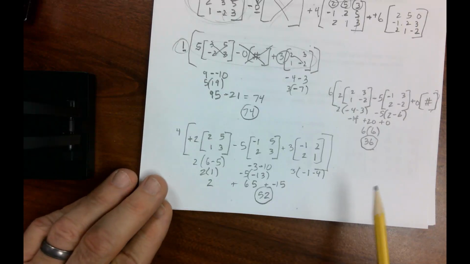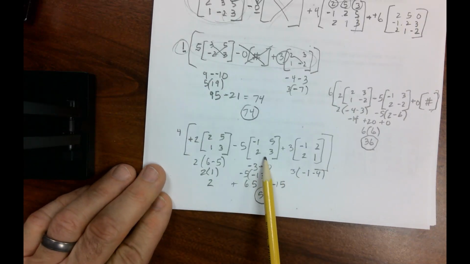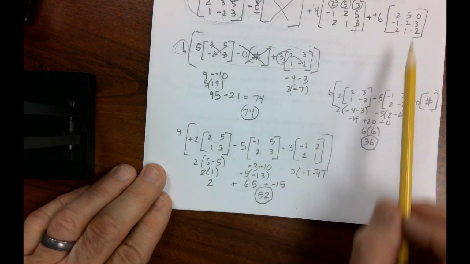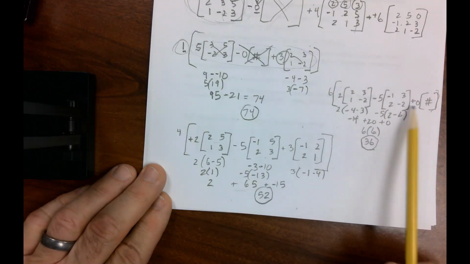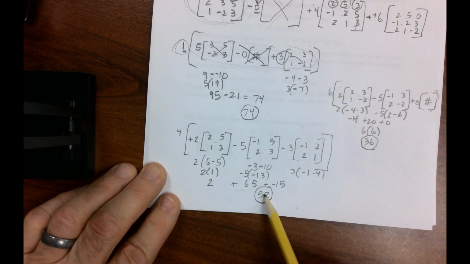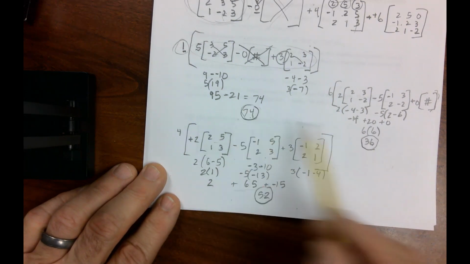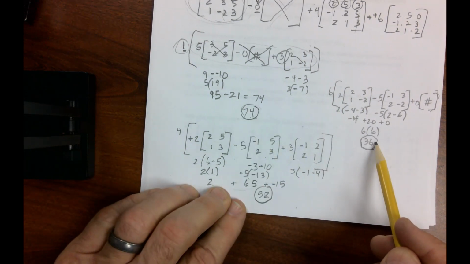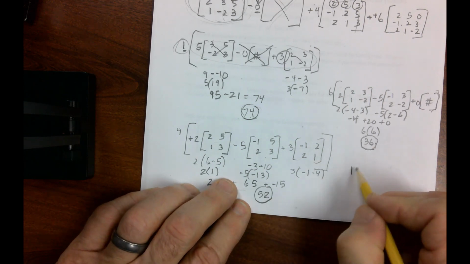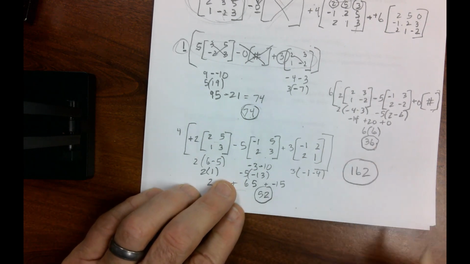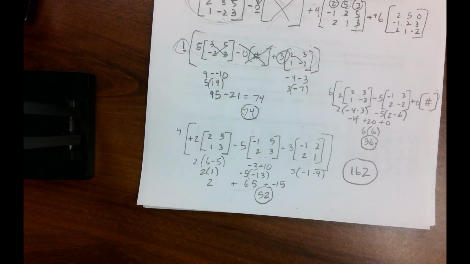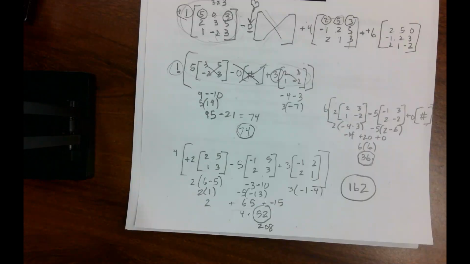Okay, so as you can see, I have finished this right here. I've finished this right here. So I've got 52 and 36 and 74. I'm going to add these up, and I'm going to get 110 plus this is 162. And there's my answer. All right, that is a doozy.